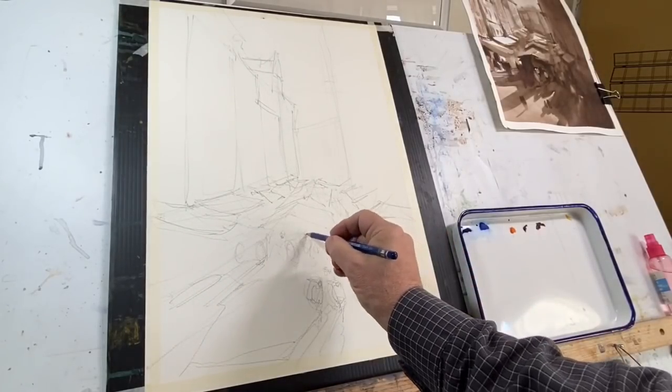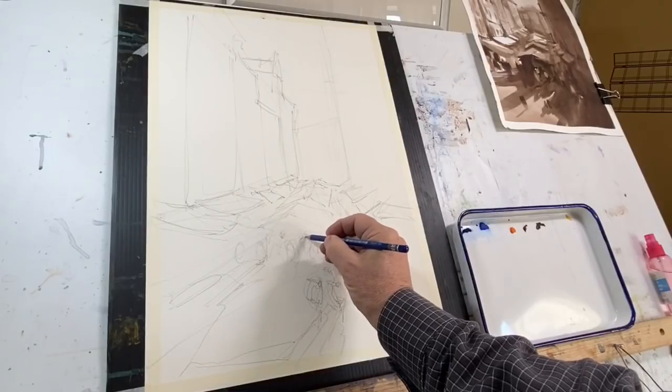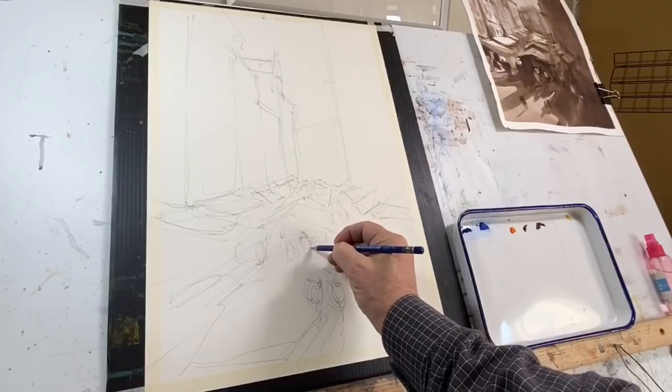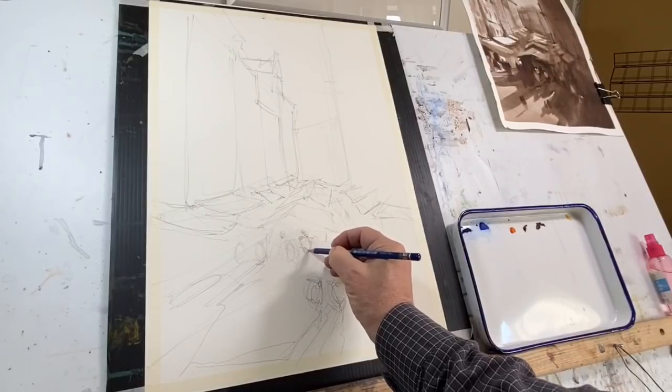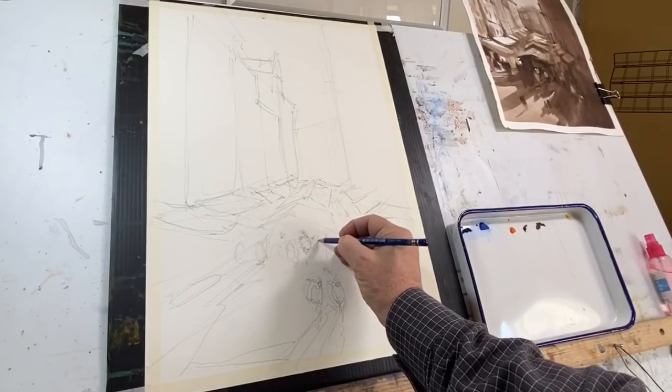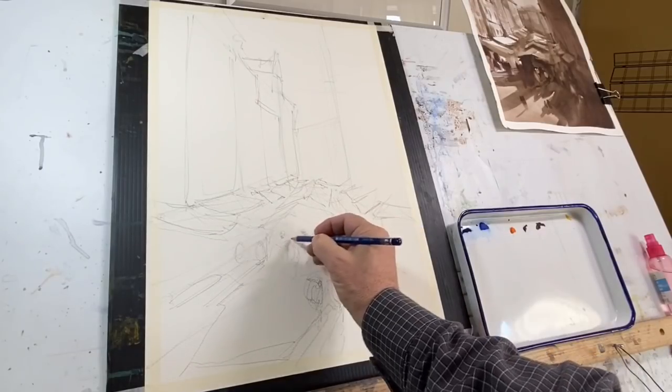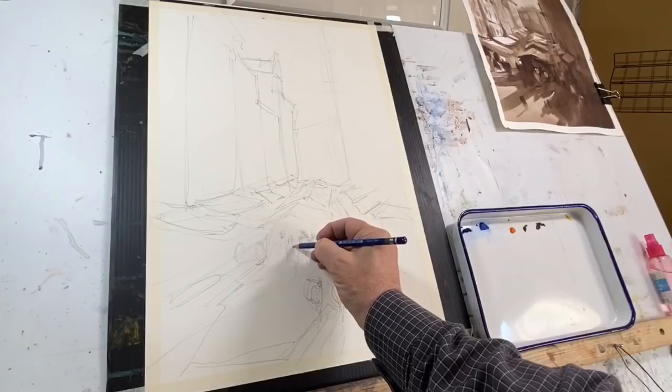Then, if the lines are coming below the horizon line, again, they're shallower as they're closer to the horizon line and steeper as they move away from the horizon line. Those are thoughts that I'm keeping in my mind as I'm laying out the drawing.